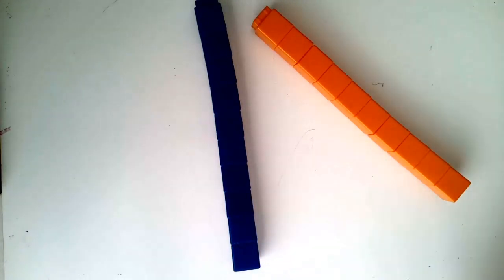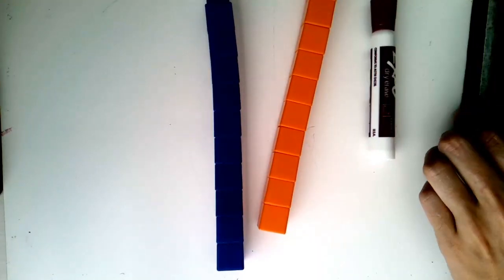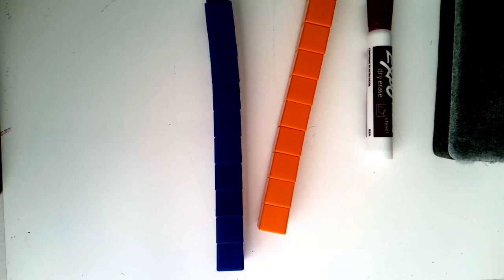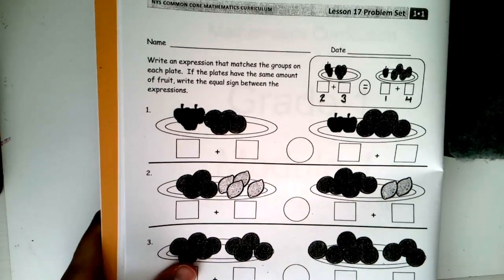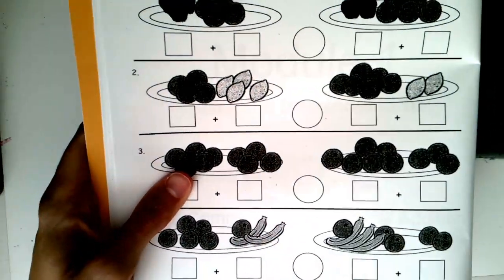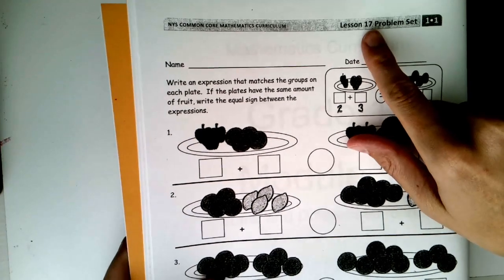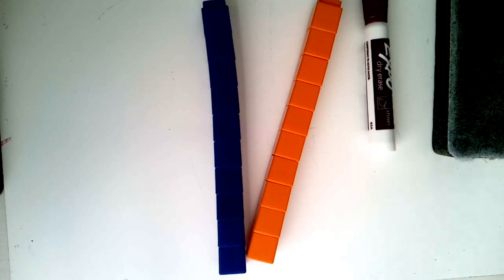Okay, and you will also need your whiteboard, something to write with, something to erase with, and your math workbook. And in your math workbook, boys and girls, today you're going to find this page has fruit on it. It is the lesson 17 problem set, and we're only going to use this page today, okay? So if you can find the lesson 17 problem set with the fruit all over it, please go ahead and find that, or pause me to go grab all your materials, and we will get started in just a moment.